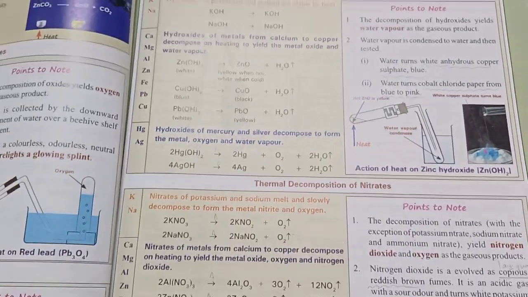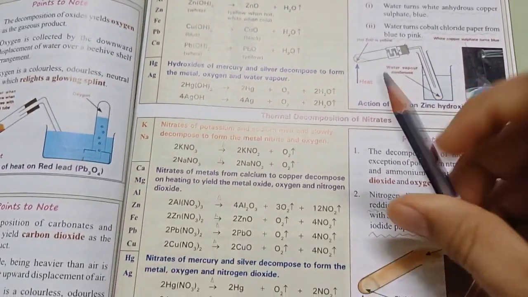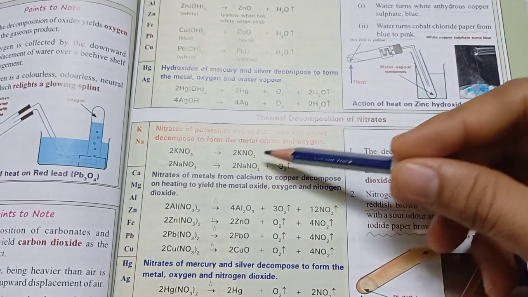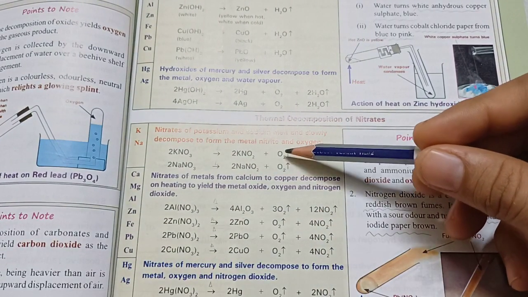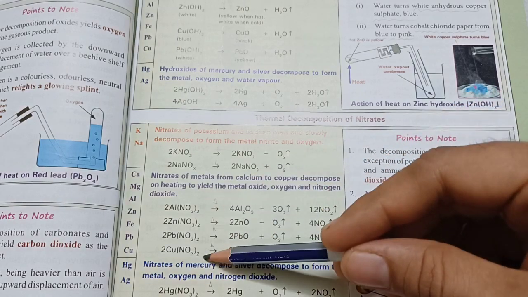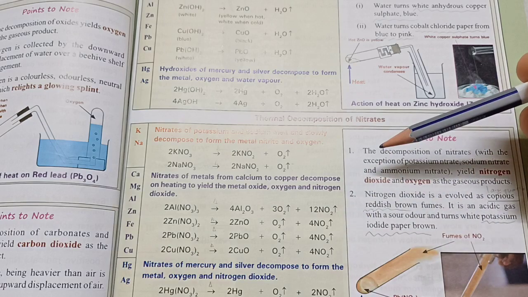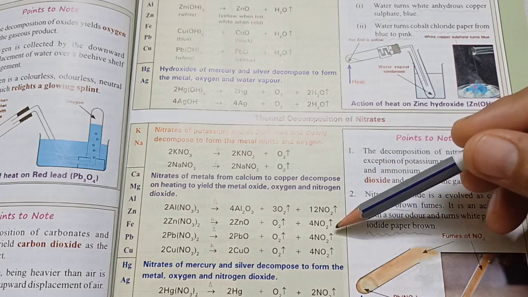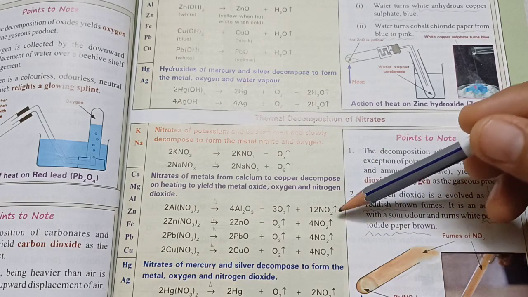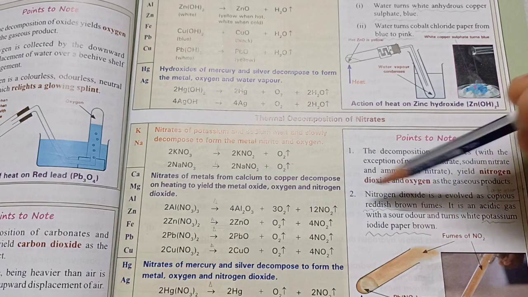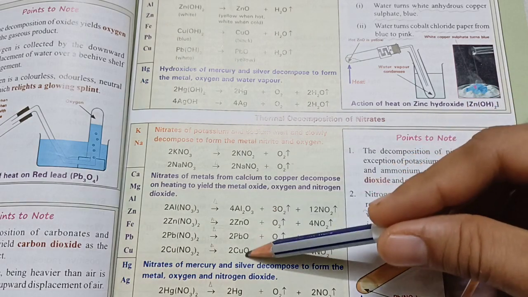Now nitrates, well, when the nitrates decompose, the first two do decompose but not completely. They just give the nitrites and oxygen gas. No NO2 is released, no reddish brown gas is released. Whereas in this case, reddish brown gas is released, called nitrogen dioxide. Well, even bromine vapors are reddish brown, so if you need a chemical test for NO2, they turn potassium iodide paper brown. Oxygen test we know, and metallic oxides are also formed.